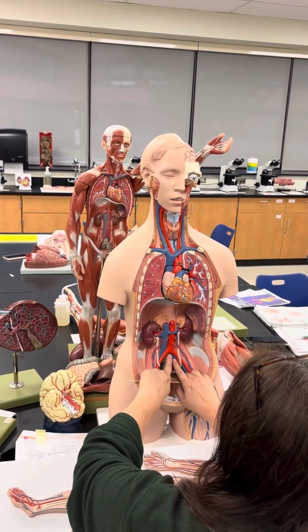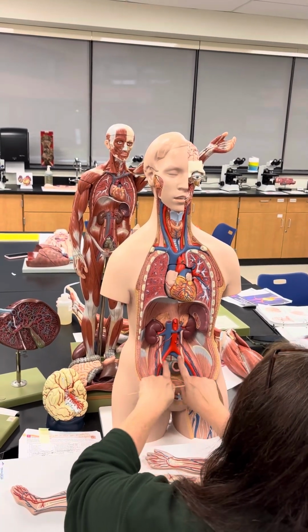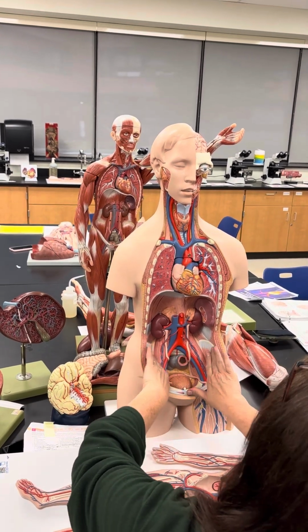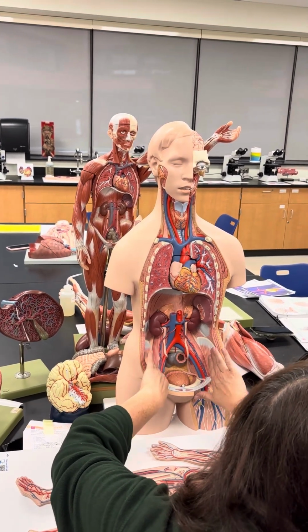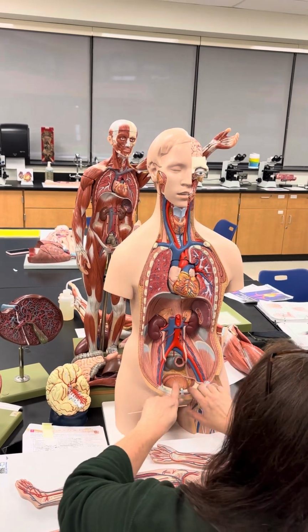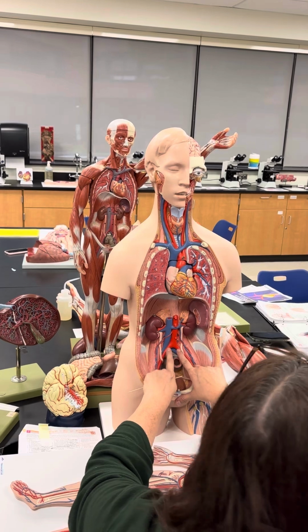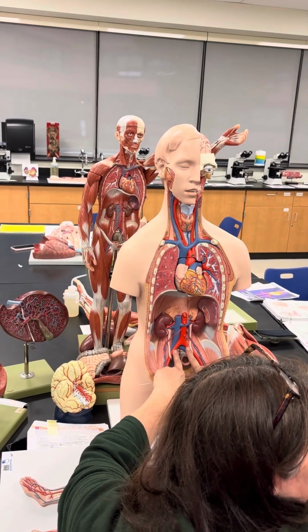The abdominal aorta, when it stops, it branches and it becomes these vessels here. Notice where they're located. This is your pelvis. This is the iliac region of your pelvic bone. Therefore, these are your iliac arteries. These first ones are called common. These are the common iliac arteries.